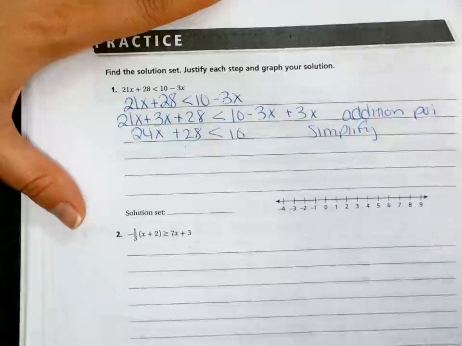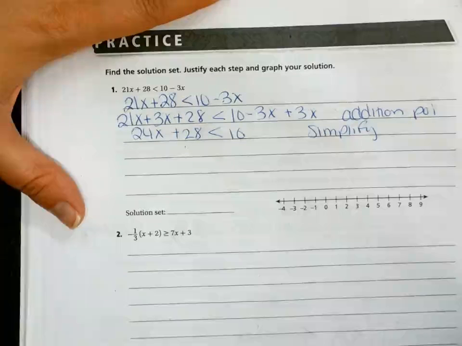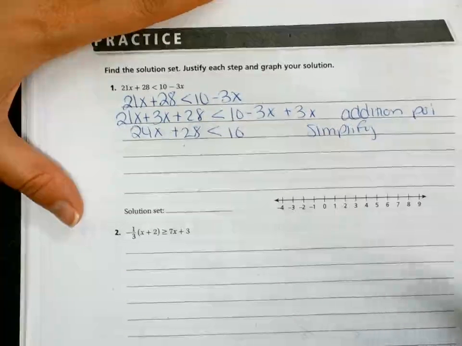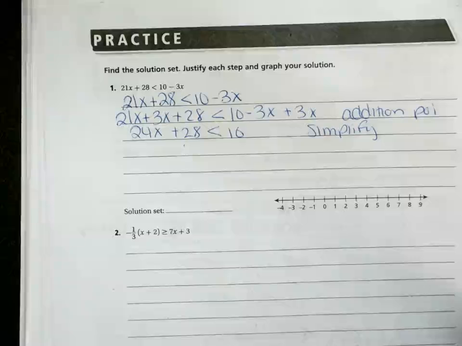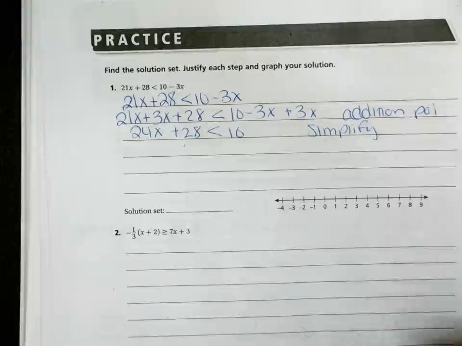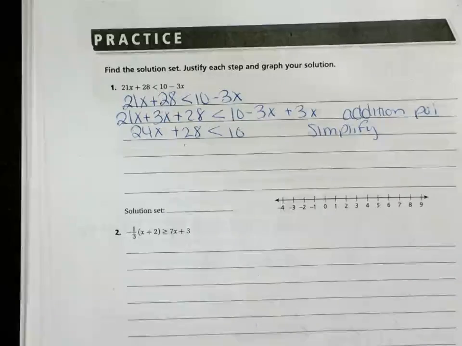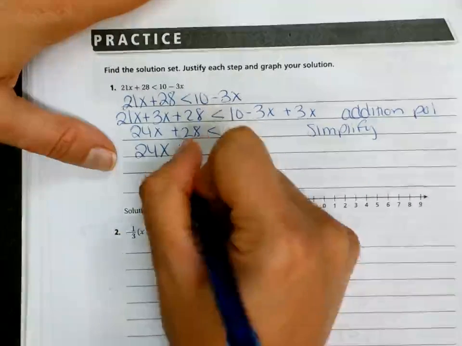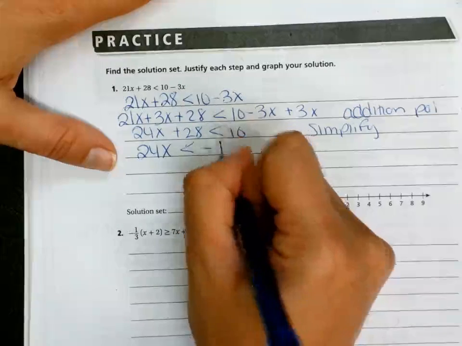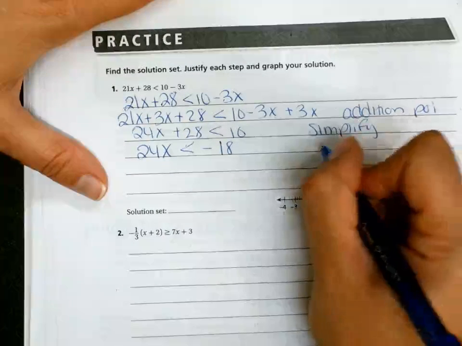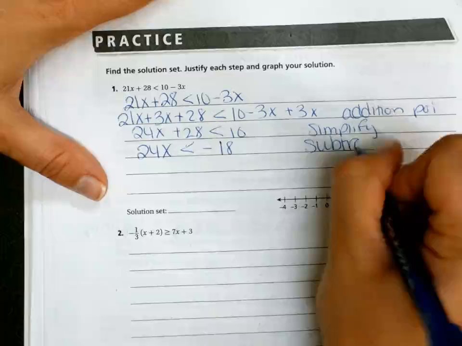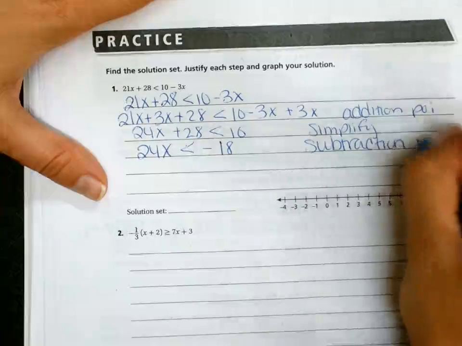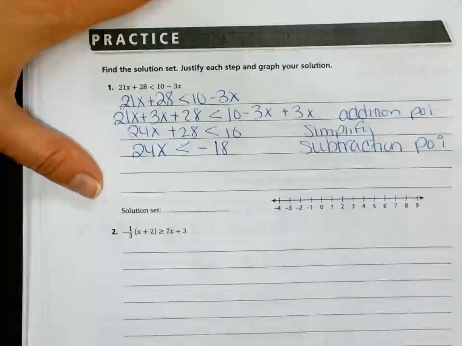So you're going to subtract 28 on both sides. I can show it, or I can just get to the next part. Do you guys want the 2 steps, or do you want me to simplify it into one thing? Do 1 step or 2 steps? Do you want me to show the in-between step? Just one? All right, so if I subtract 28 on both sides, I have 24x is less than negative 18. And I did subtraction property of equality. Property of inequality. We're dealing with inequalities.